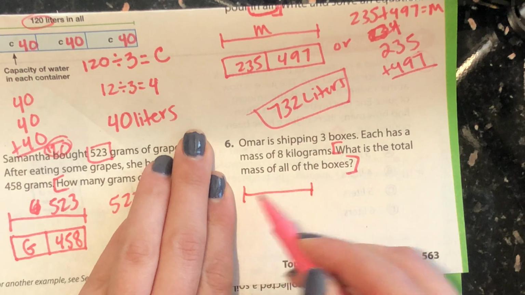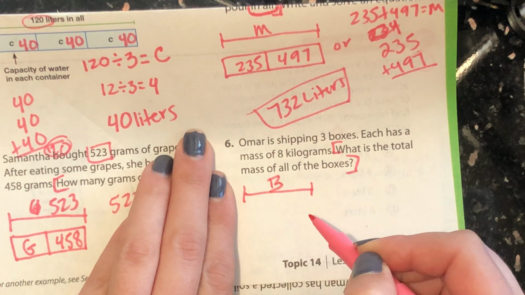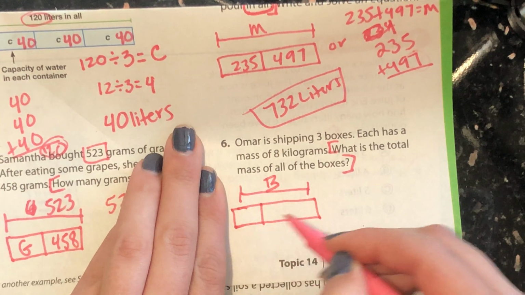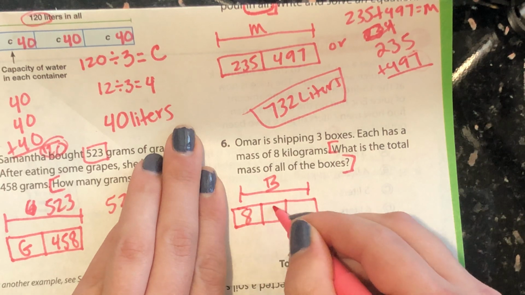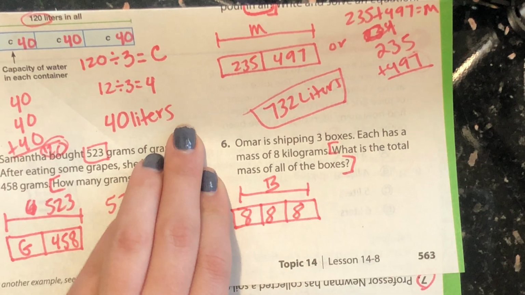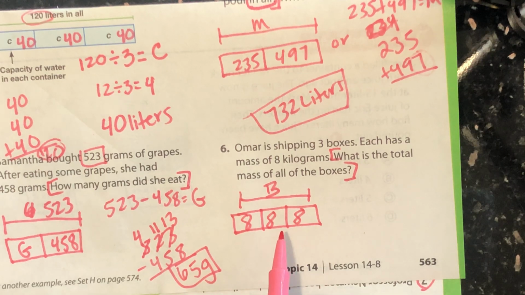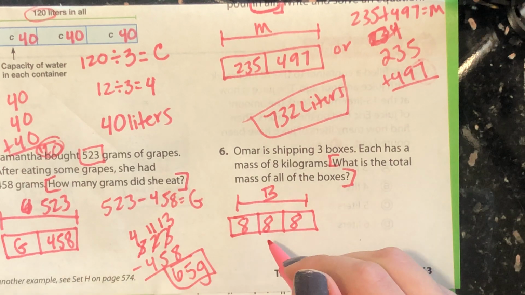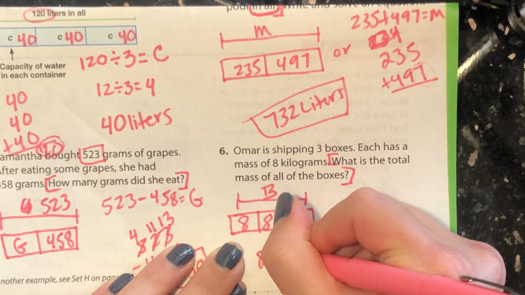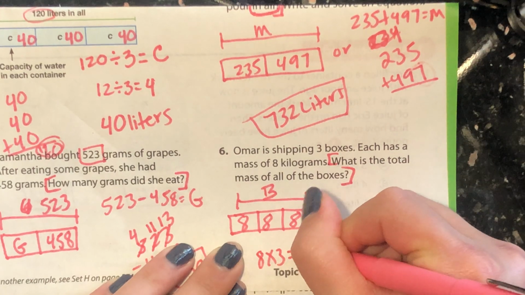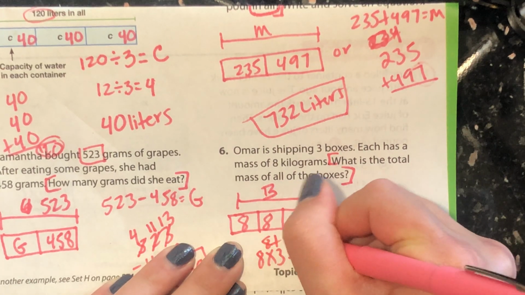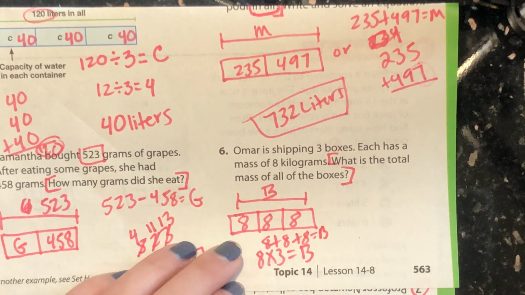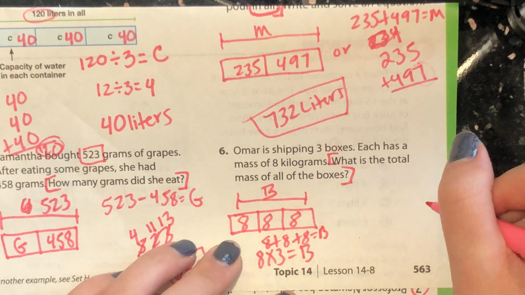So in my bar diagram, I don't know the mass of the boxes. I'll put B for boxes up here. I do know that there's 3 of them, so I'll do 1, 2, 3 boxes, and I know that they are 8 each. Okay? So if I have repeated addition, then that means that I could either multiply or I could just add 8 3 times to figure it out. So you can either do 8 plus 8 plus 8, or you could do 8 times 3. So 8 times 3 equals B could be your equation, or 8 plus 8 plus 8 equals B could be your equation. Both will get you the same exact answer. Okay? So pause your video, figure it out.